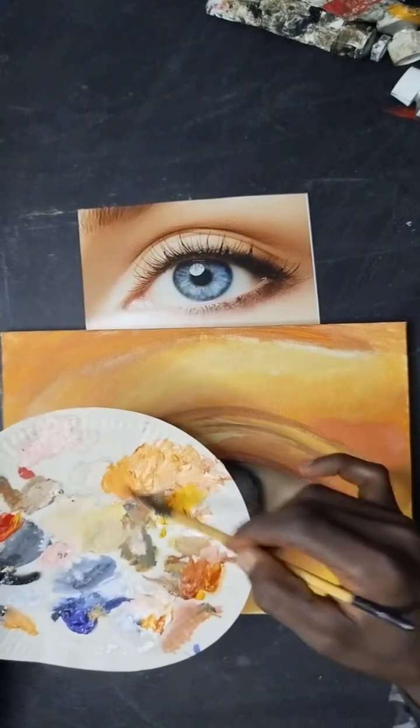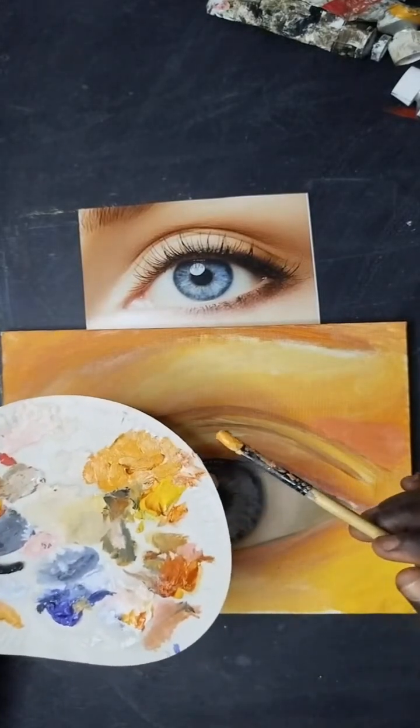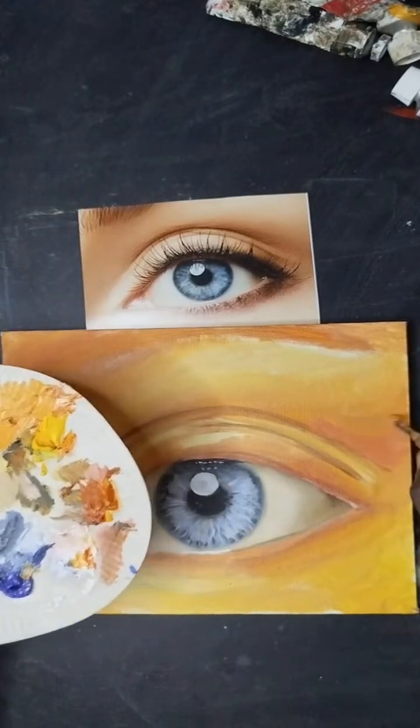Always note that when mixing the skin tone, the skin is desaturated, so you need to desaturate your colors.